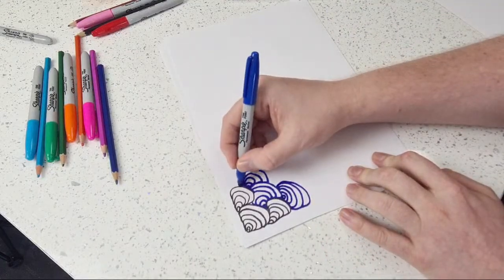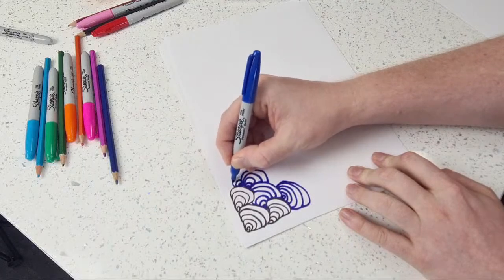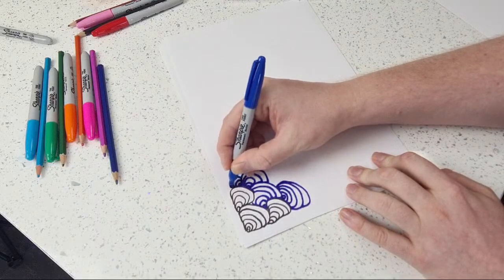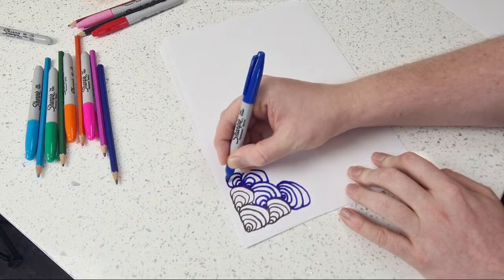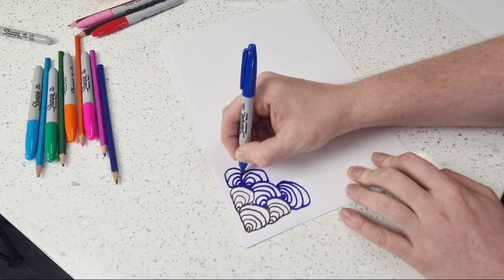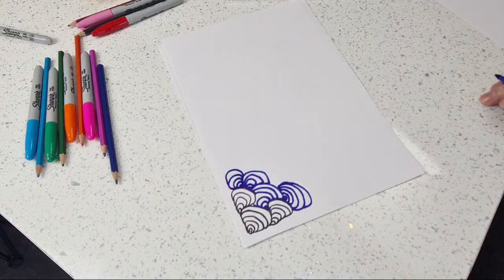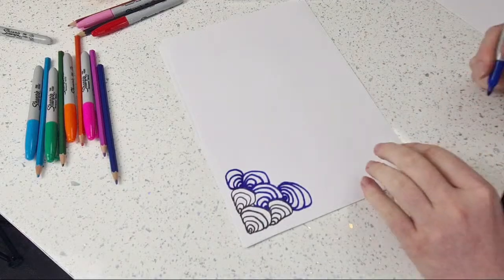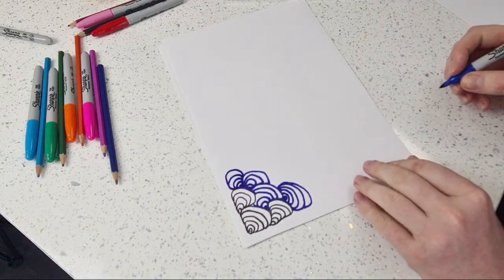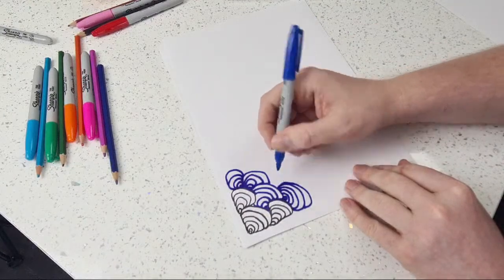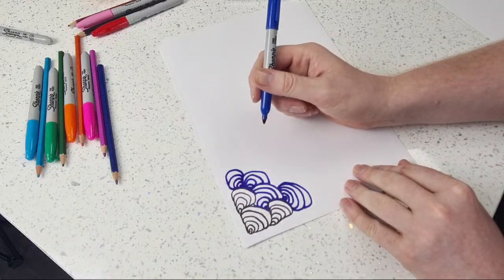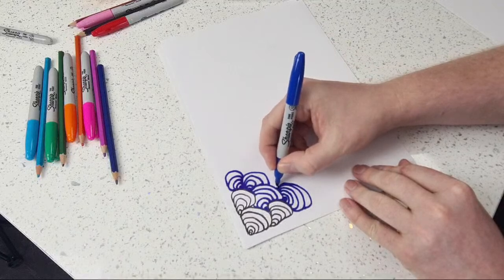And again, I'm just doing them. They don't have to be perfect. I'm not taking loads of time with them. Okay, imagine that imaginary line. I'm going to go there. Because each time it means that they're going to be slightly different when you create them. Are we going to do one more? I'm going to do one little one here.